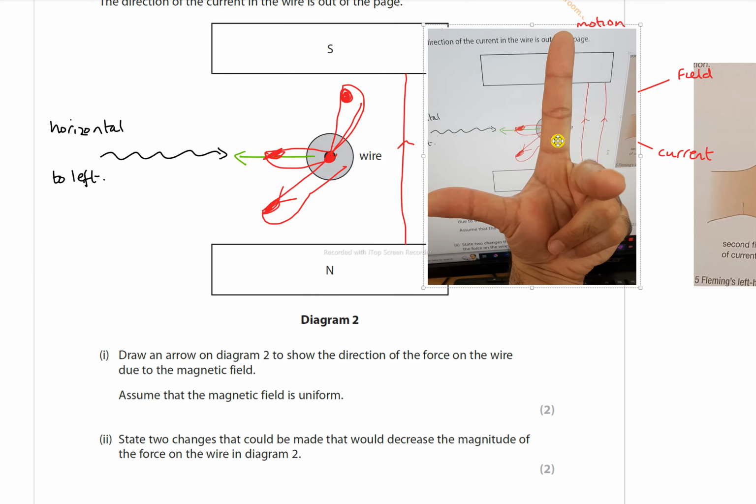Right, if you look here, the field lines are going that way, so that's my first finger, going up. Can you see this second finger? It's coming out of the page, coming up towards us. Because I'm using my left-hand rule and they're perpendicular, the thumb is pointing to the left.